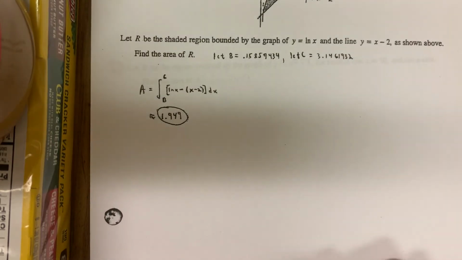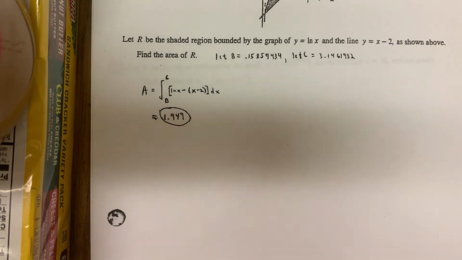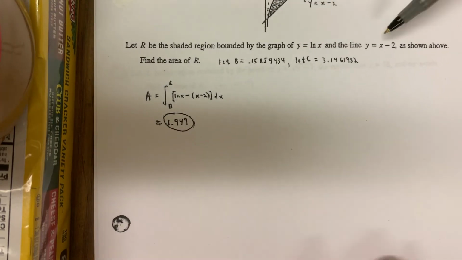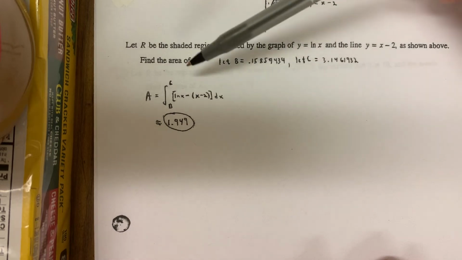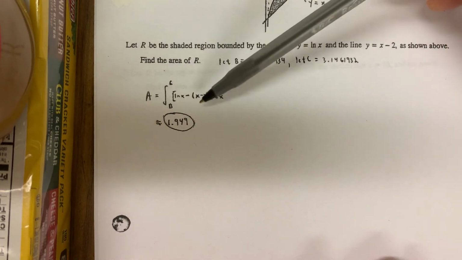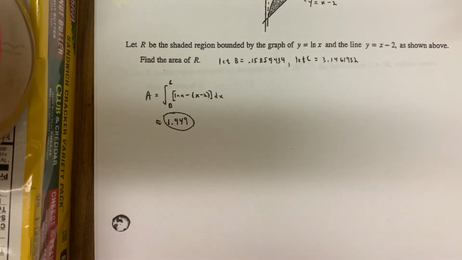Number 19, nice little problem as well. What's weird about this problem? Nothing really. You could have said f of x is ln x and g of x is x minus 2, then did f of x minus g of x. That way you don't have to worry about these parentheses. Lots of different ways to do it.